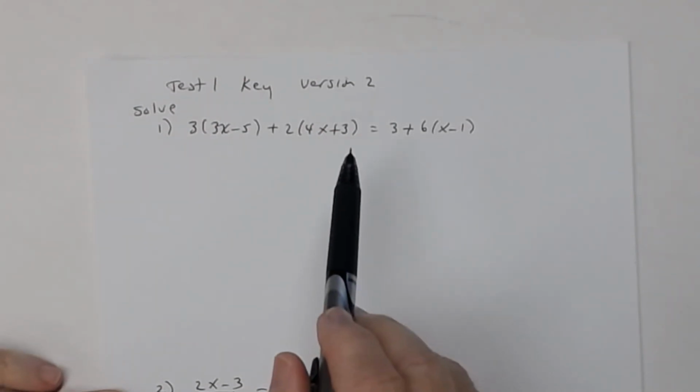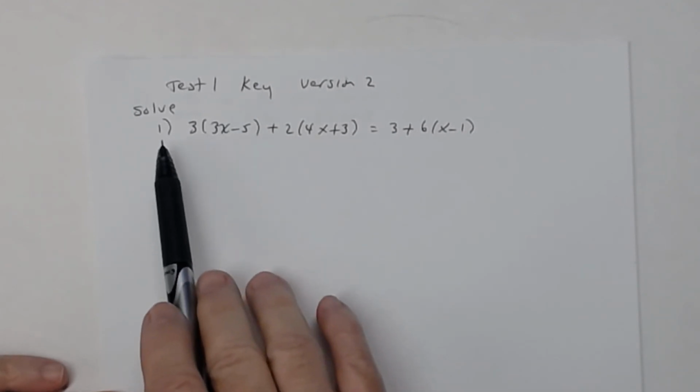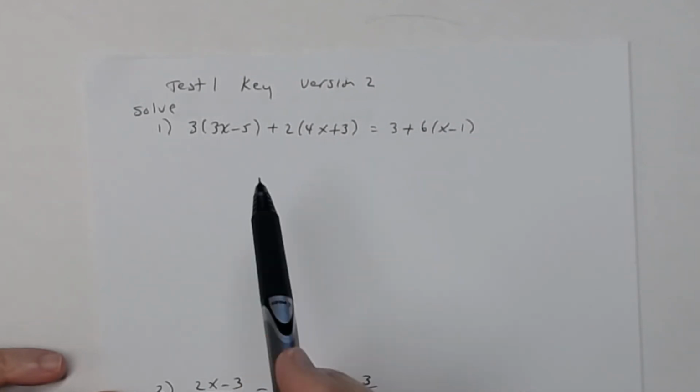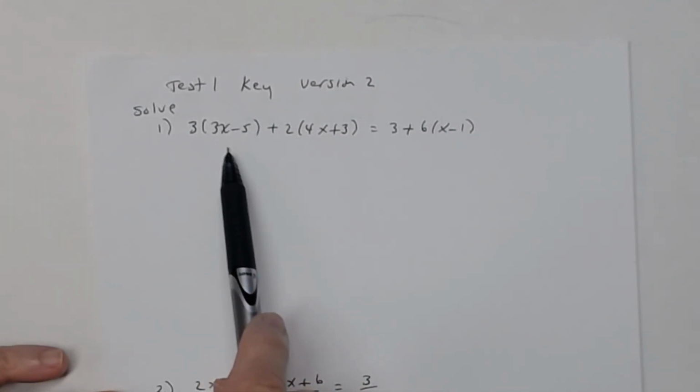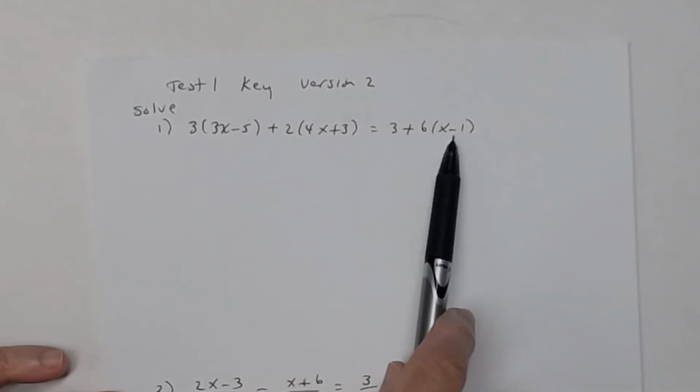All right, so this is the key to version 2 of test 1. In the first problem, you wanted to solve this linear equation. Now to solve a linear equation, in this case, notice that there's some variable expressions inside parentheses.